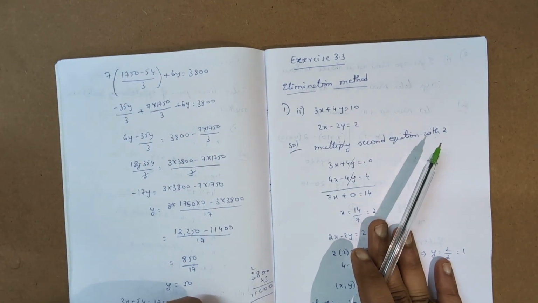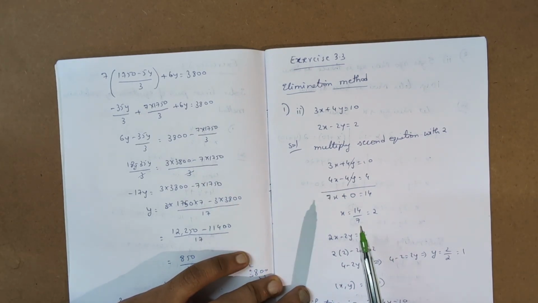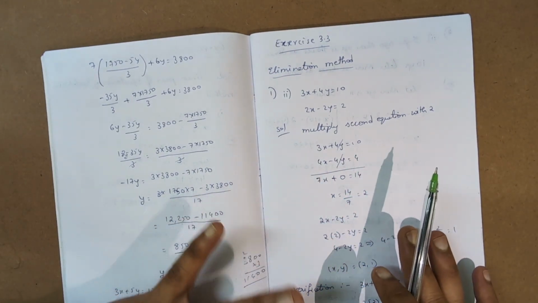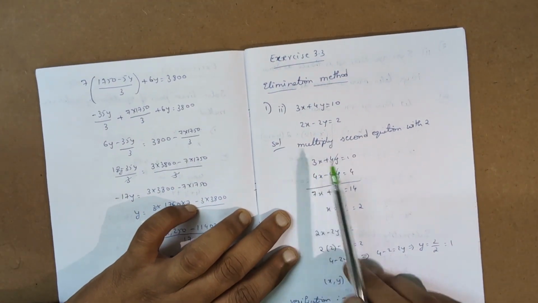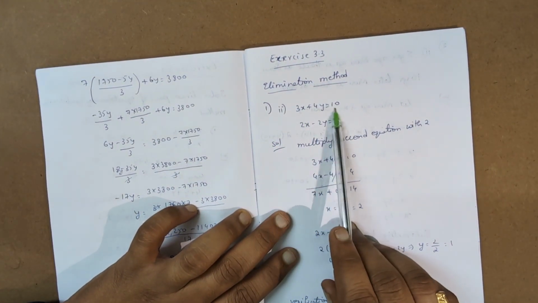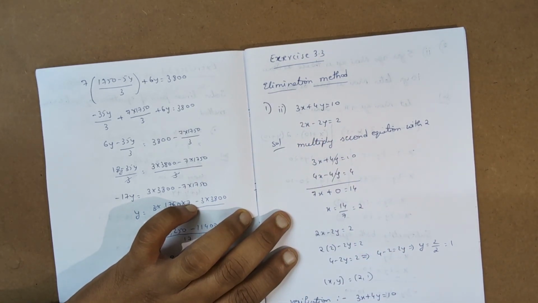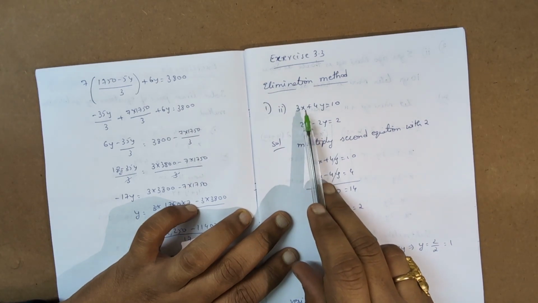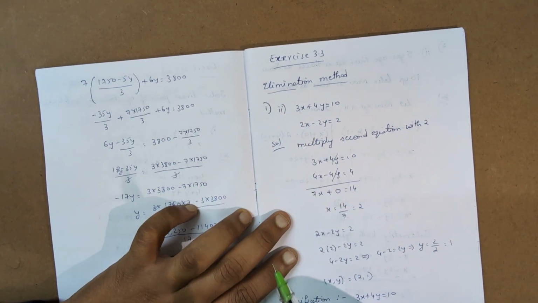If they don't mention any method, then I suggest going with the elimination method because it is a little less complex compared to substitution. Okay, let's go with the elimination method. We have two equations here, 3x plus 4y equal to 10 and 2x minus 2y equal to 2. What elimination suggests is to make the coefficient of either x or y the same in both equations, so that using addition and subtraction you can find the solution.